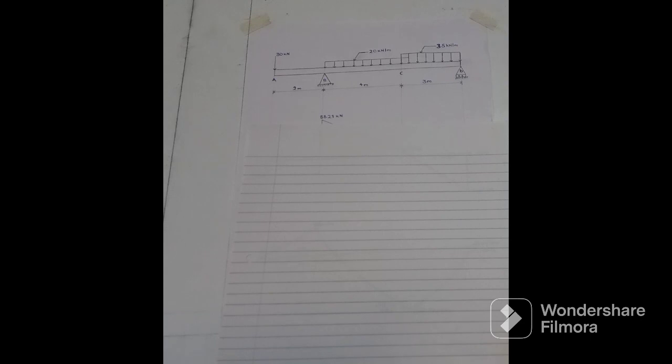This tutorial is a continuation on analyzing beams and drawing shear force and bending moment diagrams. This is the third example on this topic.